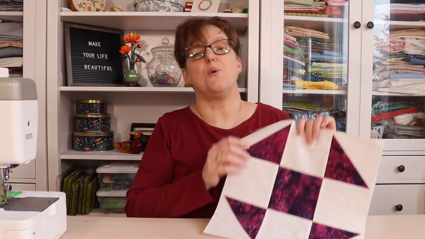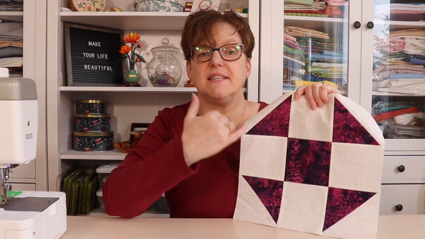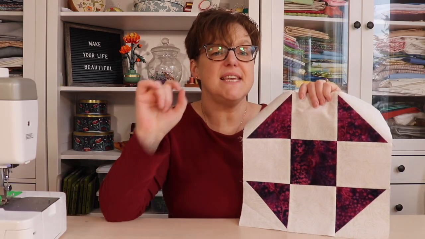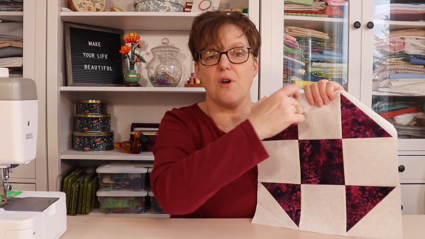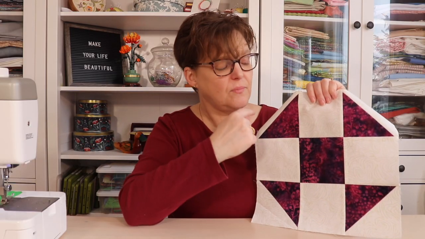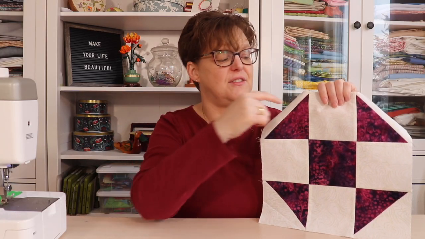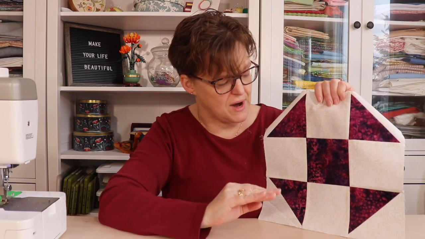So a Shoofly quilt block is a traditional quilt block and it's commonly done in a 12-inch finished block. And that makes it easy to do because it's made with 3 pieces across and 3 pieces down. So if it's a 12-inch square, then you can easily do the math to know that each of these pieces is going to be 4 inches square.